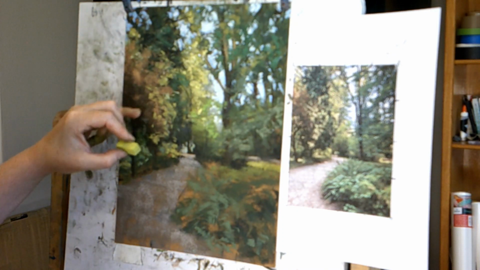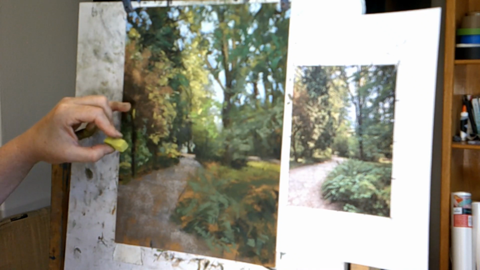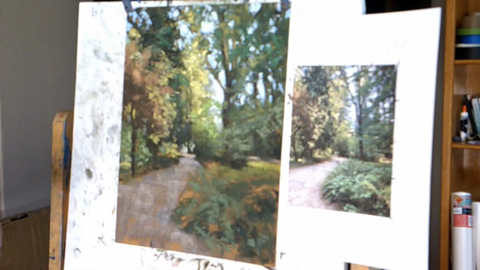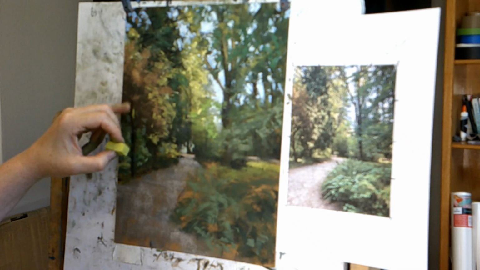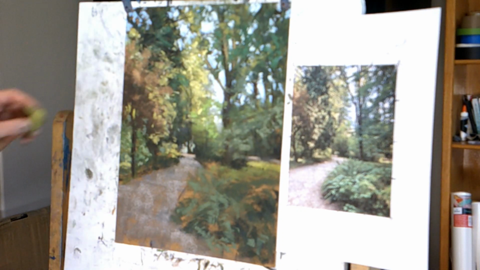What I mean by that is I need to negative paint so that you can see that the tree, there's a bunch of little branches in here, and I don't need to indicate all of them, but I want you to be able to see that there is light and air in there.